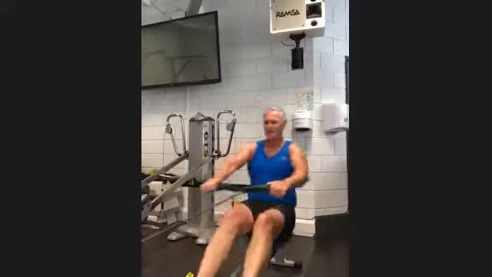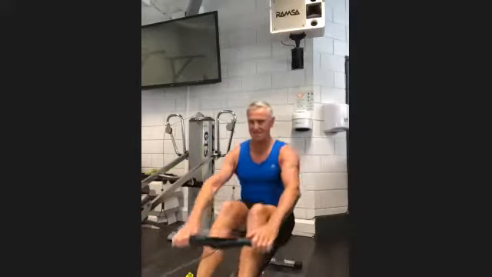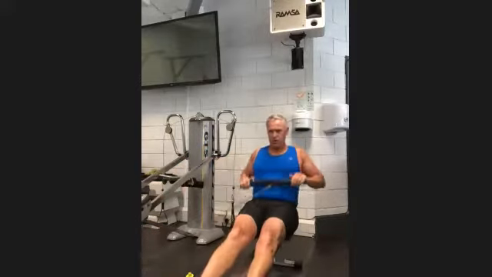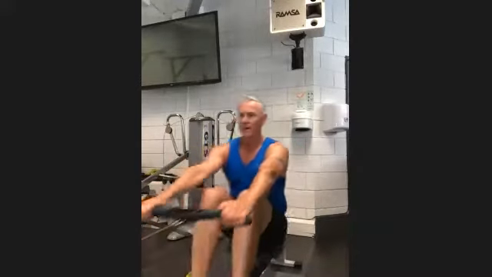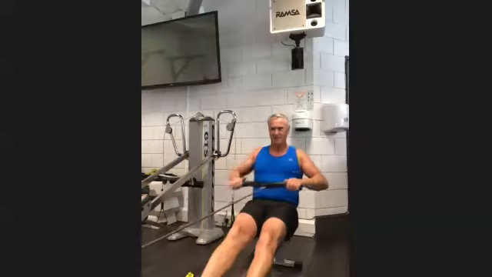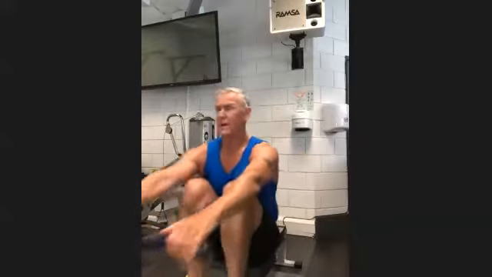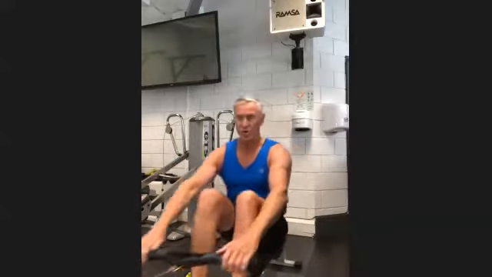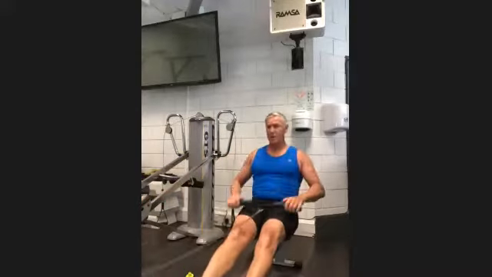Consistency of hand heights. As you draw the handle in, base of the chest. And stroke rate 20, of course, stays in place. As we roll through the 10-minute mark, 6 remain.